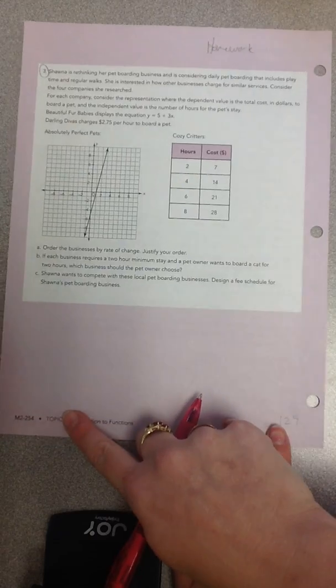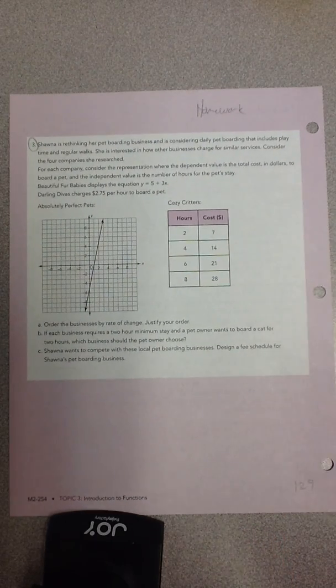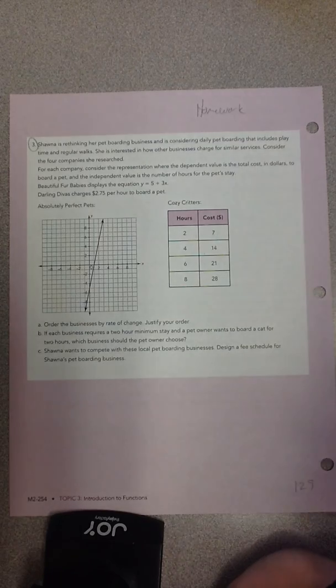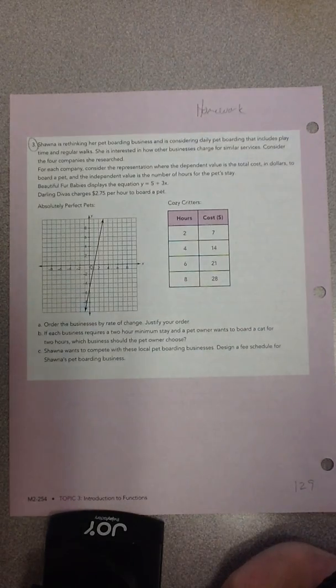Then our next page is M2-254. We're going to do all of 3. Shauna is rethinking her pet boarding business and is considering daily pet boarding that includes playtime and regular walks. She is interested in how other businesses charge for similar services. Consider the 4 companies she researched.